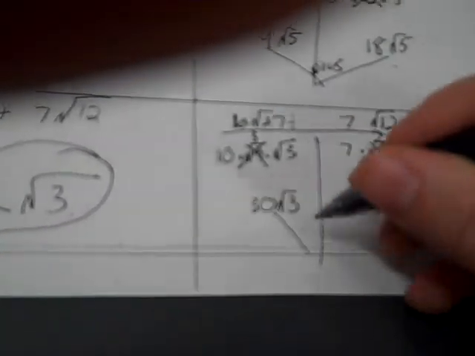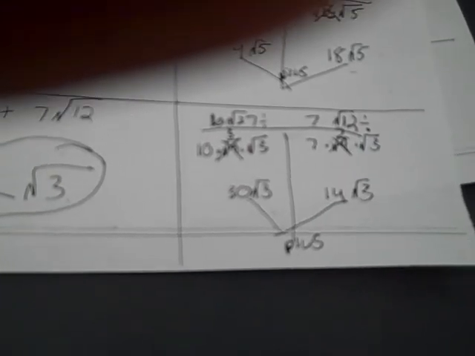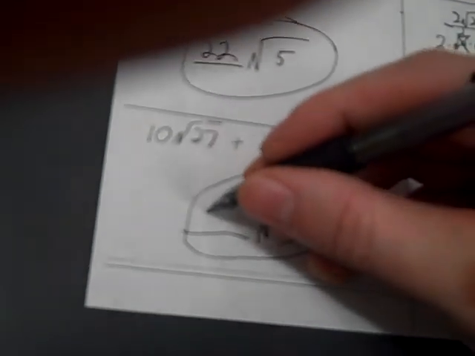Now you're like, well, what if those numbers aren't the same? Then what do you do? You messed up the problem somehow, because to add, you have to get the same number at the end. And then that allows you to add 30 and 14. 30 plus 14 is 44.